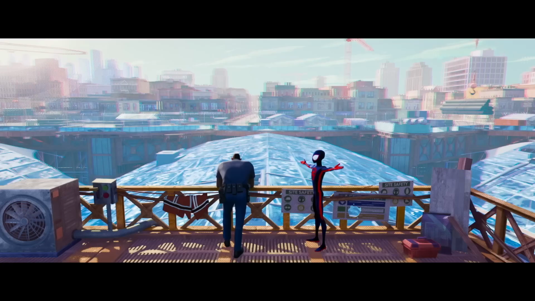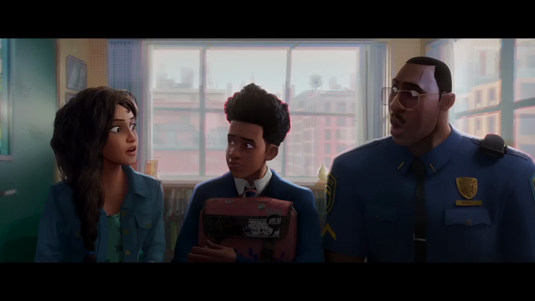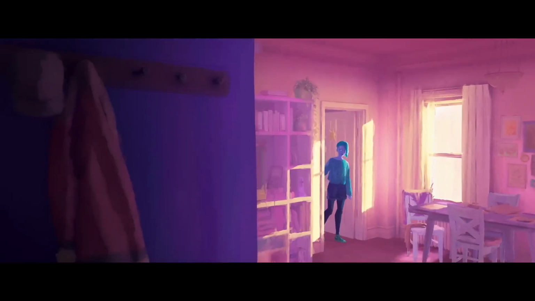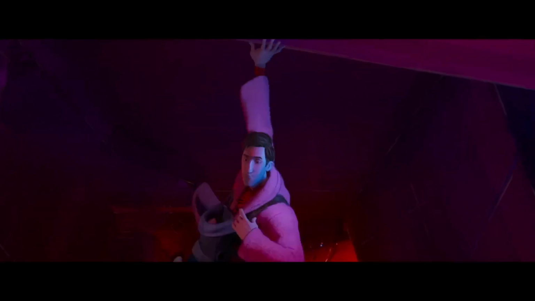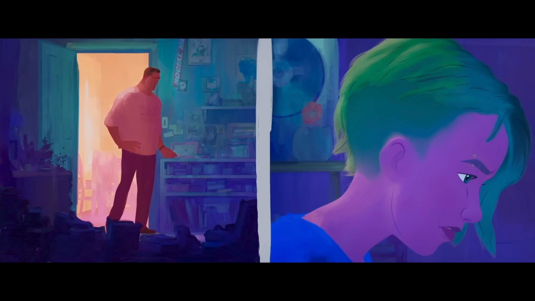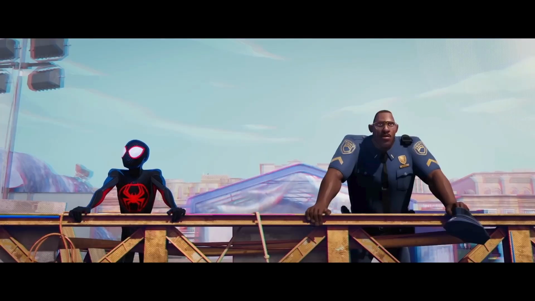After Spot kicks his own butt, Miles and his dad have a heart-to-heart. Well, I guess Spider-Man and Lieutenant Morales have a heart-to-heart. There is a strong theme about Spider people and their father figures in this movie that likely won't be resolved until part 3. Gwen and Miles are both struggling to balance their vigilante lives with their police officer fathers.